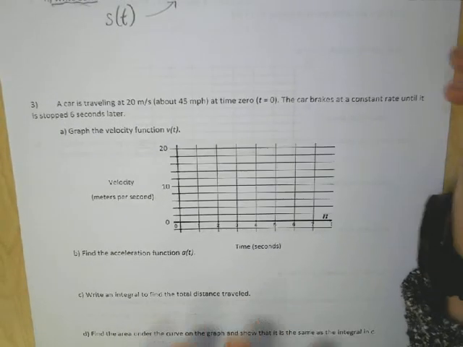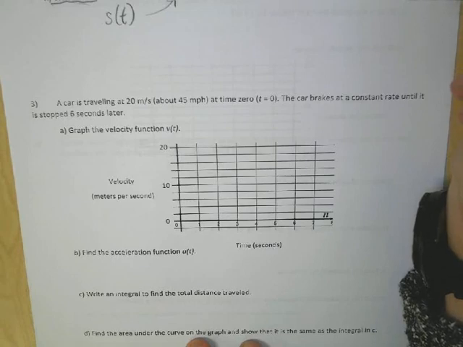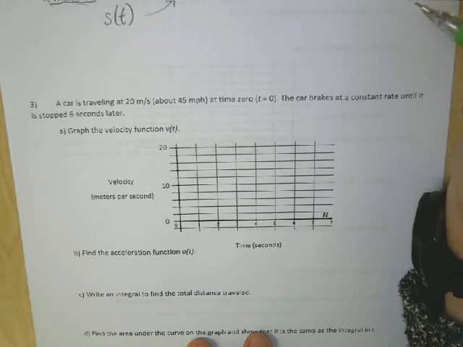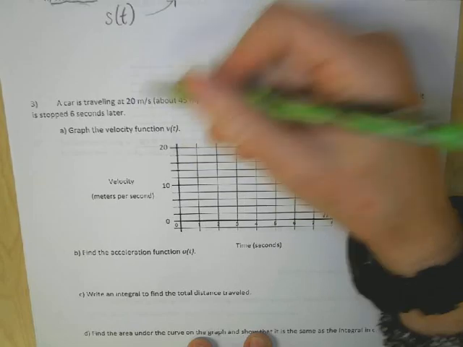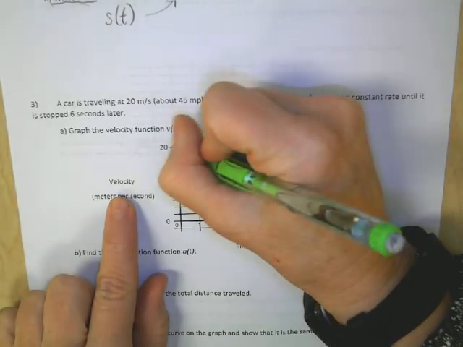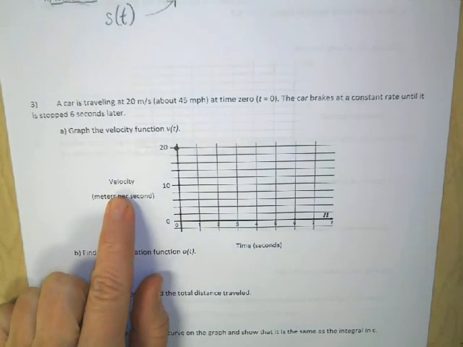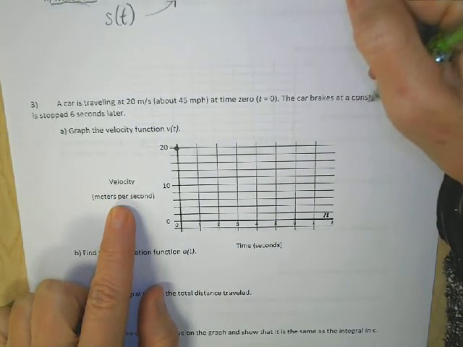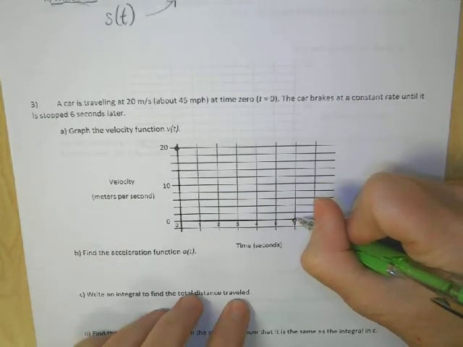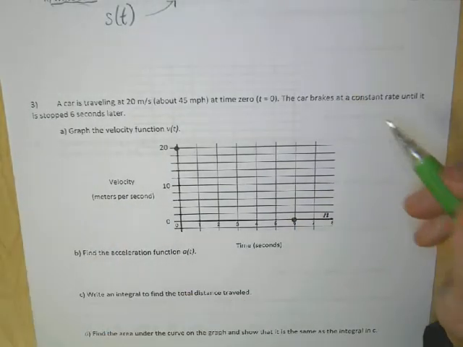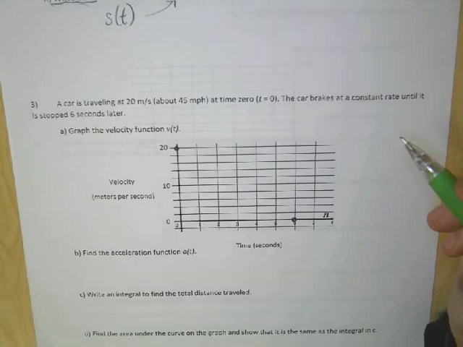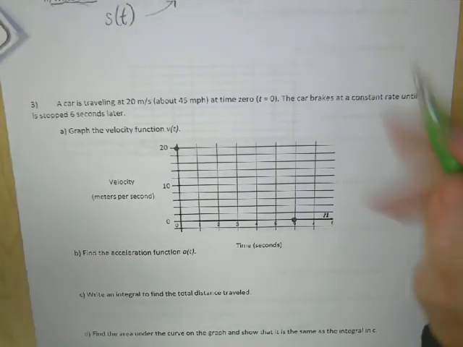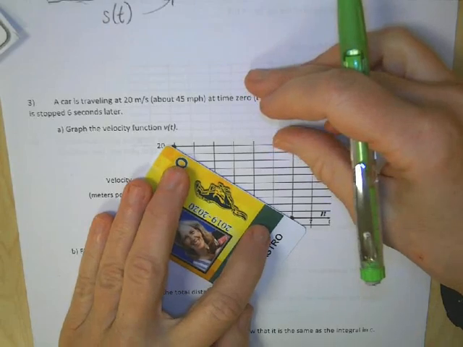Next question. A car is traveling at 20 meters per second, which is about 45 miles per hour, just so you know, at time 0. Okay, so we're starting at 20 meters per second. Here's my velocity. So at time 0, we're moving at 20 meters per second. The car brakes at a constant rate until it is stopped 6 seconds later. So at 6 seconds, its velocity is 0. And it's going to be decreasing at a constant rate. Okay, its velocity is going to decrease at a constant rate. So I'm just going to connect these. So I'm going to make a straight line.